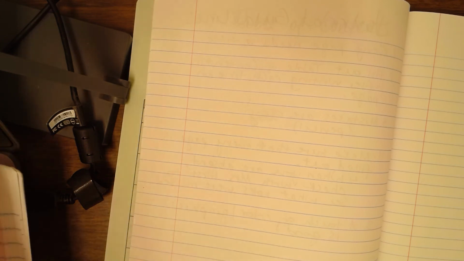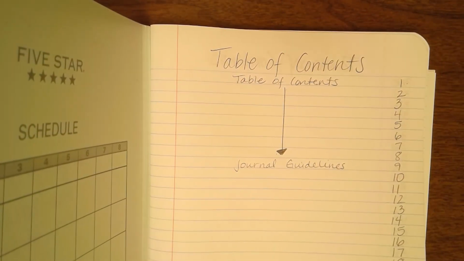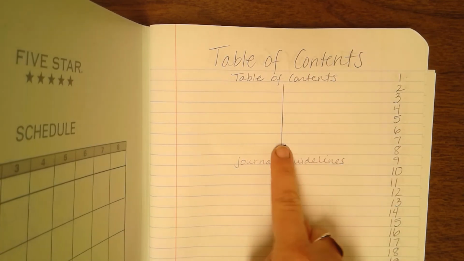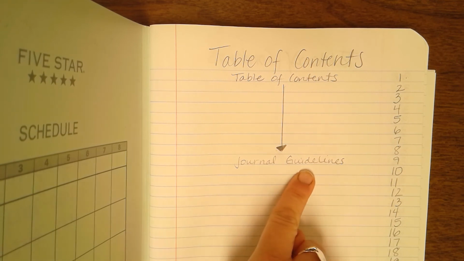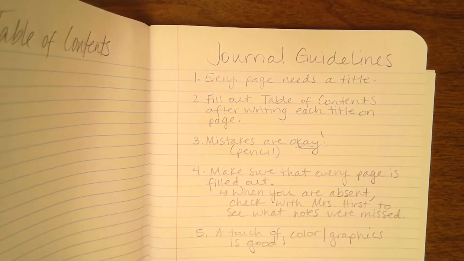Right, our first page in our language arts composition notebook that is involving notes is going to be in this lesson today. So far you should only have done in your language arts composition notebooks your table of contents and your journal guidelines. You shouldn't have any other things done in this composition notebook. So now we're going to put the first page in.